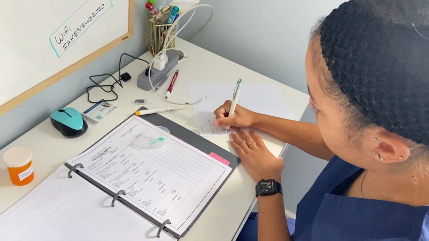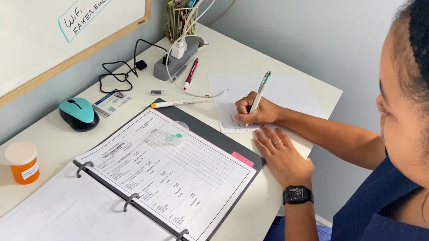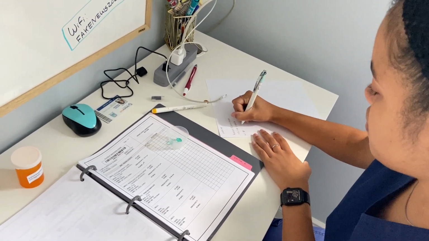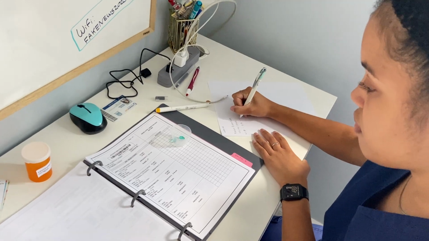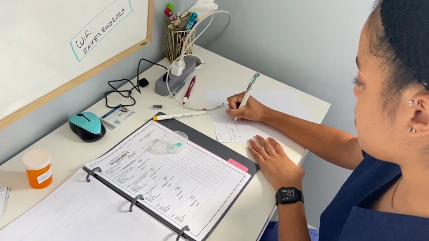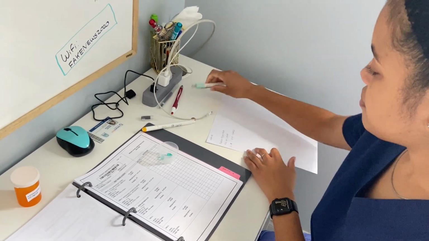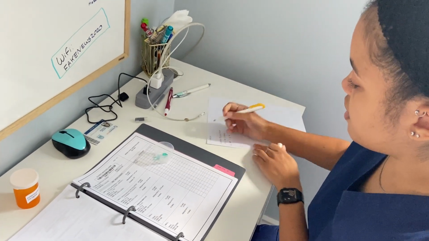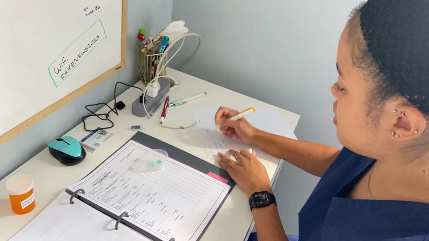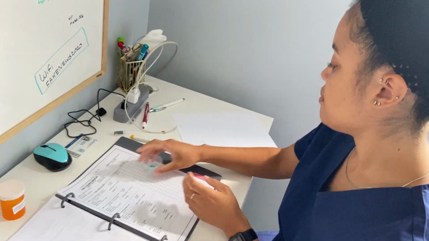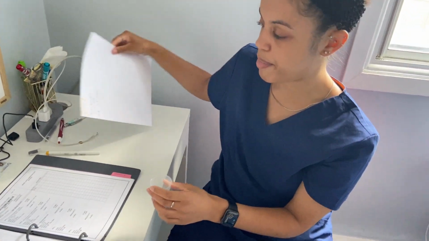And then I'm going to write his UI number. And I'm going to highlight that he is allergic to codeine. Okay, I'm going to go find my patient.